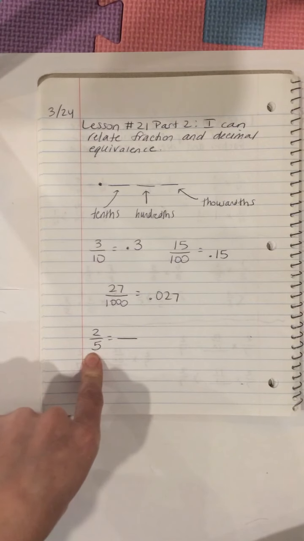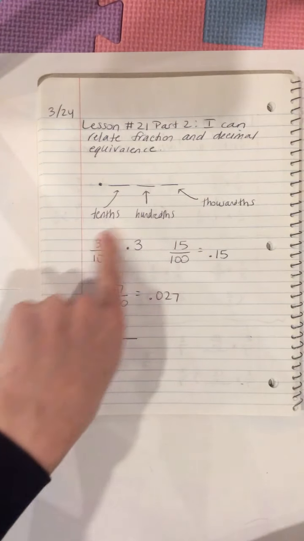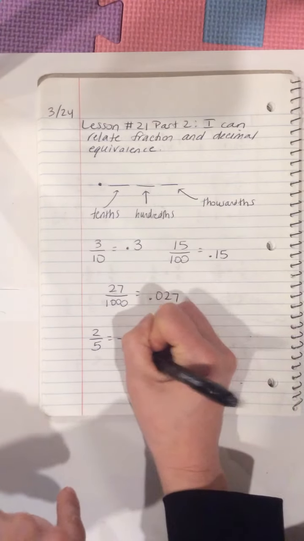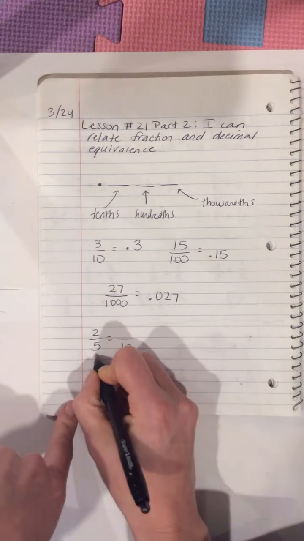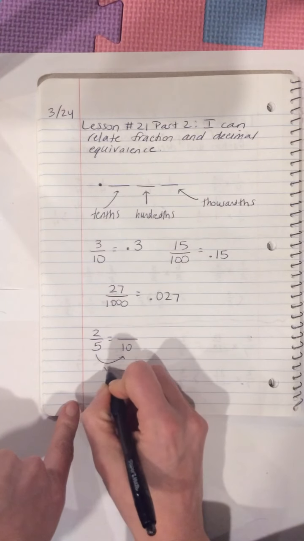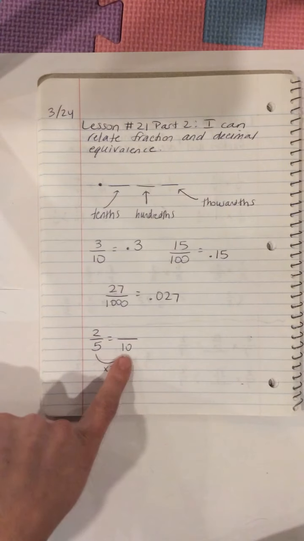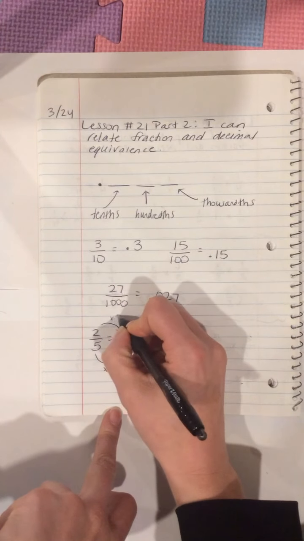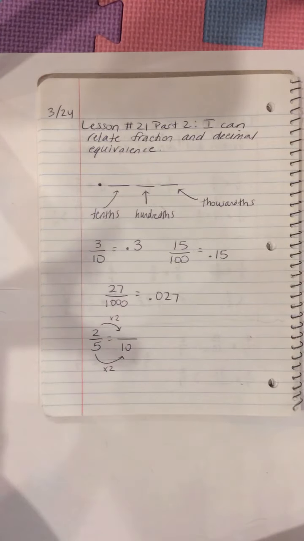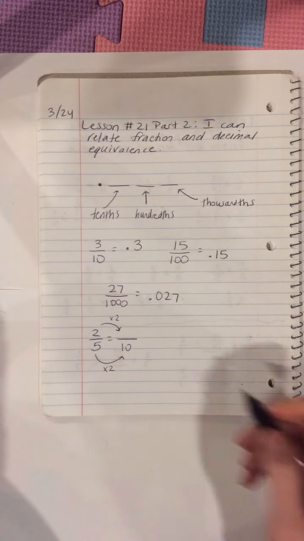I can turn my fifths into tenths, hundredths, or thousandths very easily. If I choose to turn my 2/5 into tenths, how did my 5 become a 10? I multiplied it by 2 to turn it into tenths. So that's what we have to do to the numerator, because with fractions you have to keep everything fair and balanced, and that's how you get equivalent fractions.